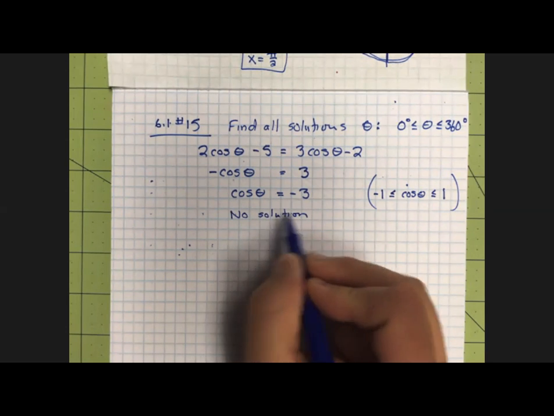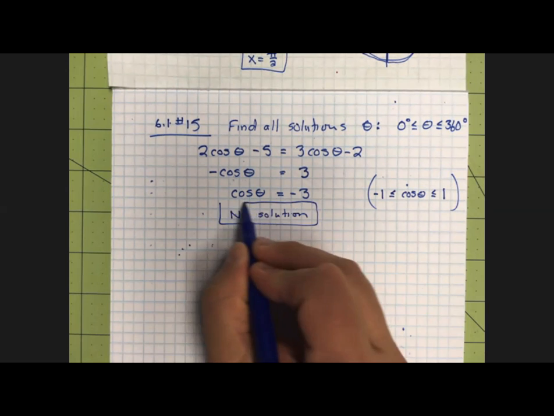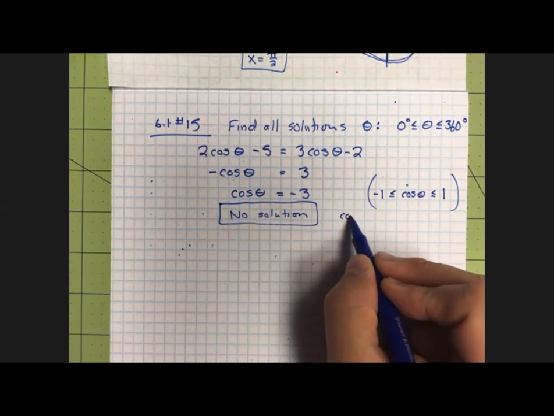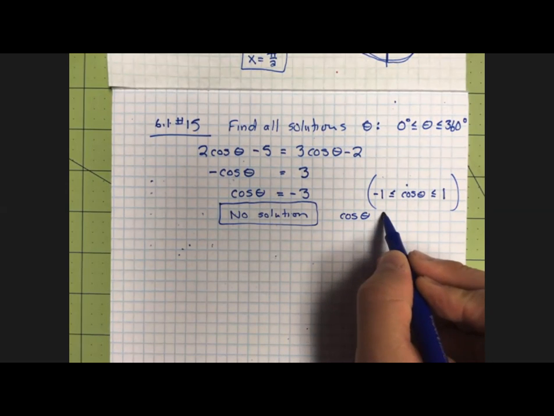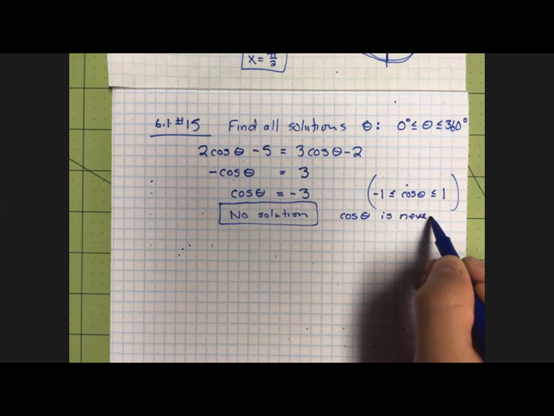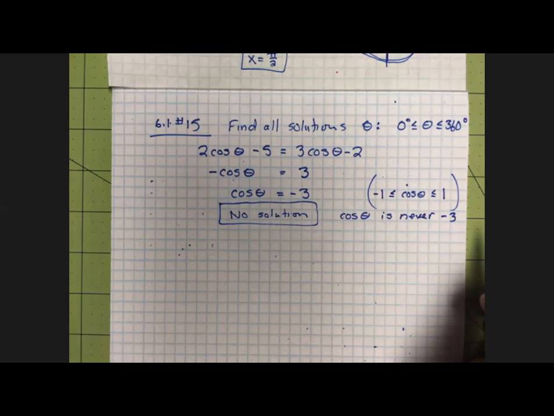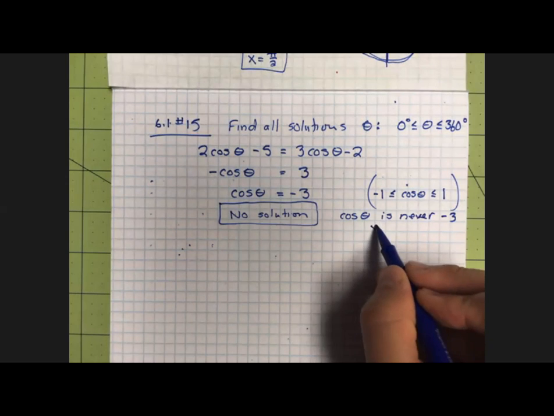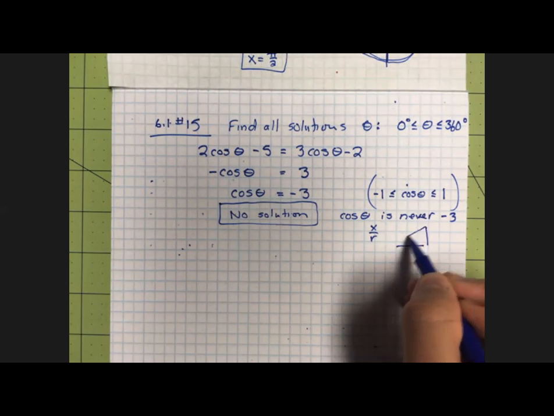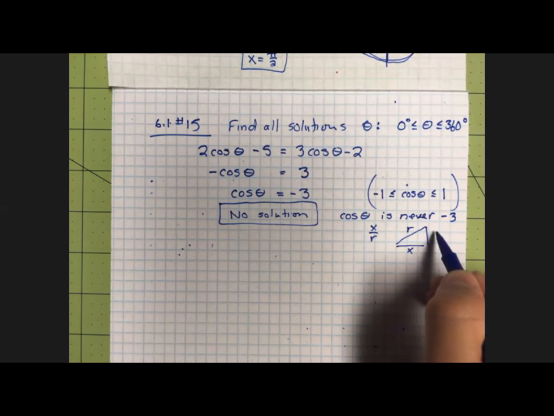I was all excited that I was going to be able to approximate something on a calculator. Guess I have to go for the next problem. Cosine of theta is never -3. I mean, cosine is x over r, and x over r, a ratio of 3 to 1 negative, isn't possible in any triangle. The x and the y are never bigger than r.